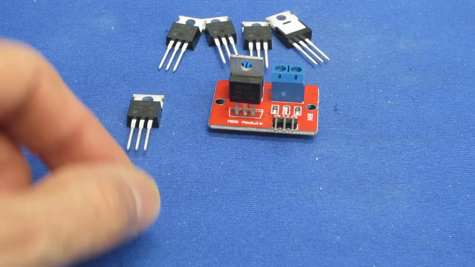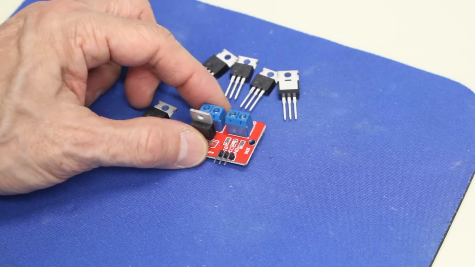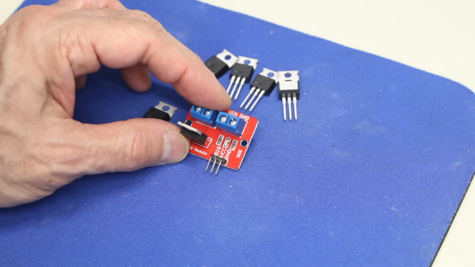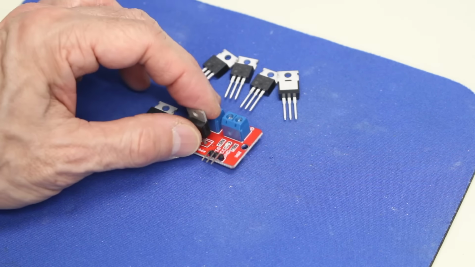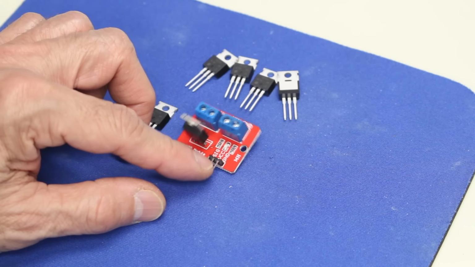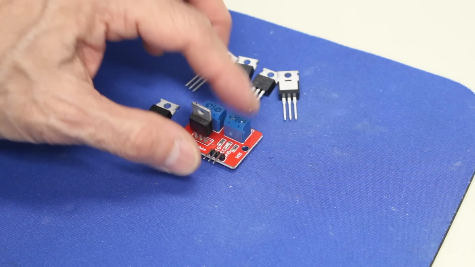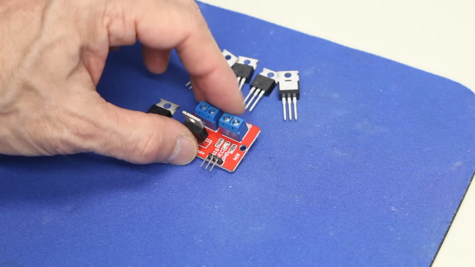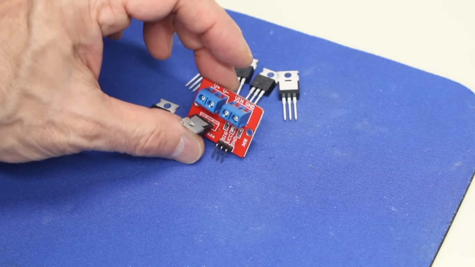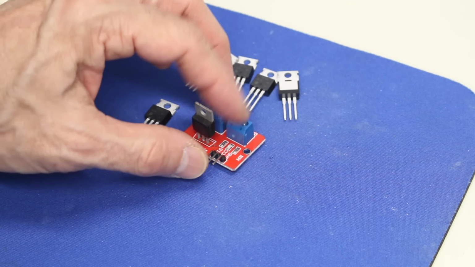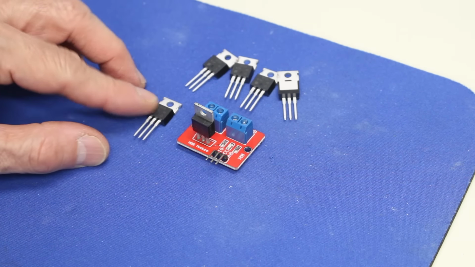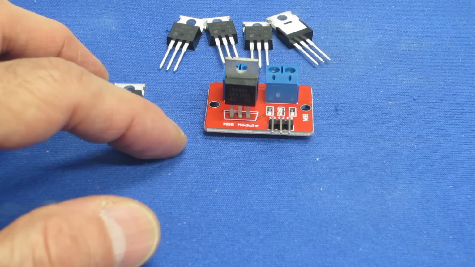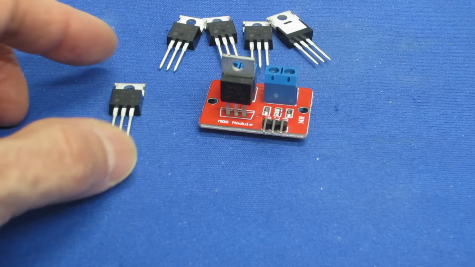Now you can also get this IRF520 as part of a very popular module, and I've got one of these modules here as well. The module just makes it simpler to wire up to the Arduino and to wire to a high voltage, high current load and power supply on this side. And I'm going to use some of these modules in my design today, but if you don't have the modules, you can just use the TO220 package IRF520. You'll need an extra resistor that's already included on the module.